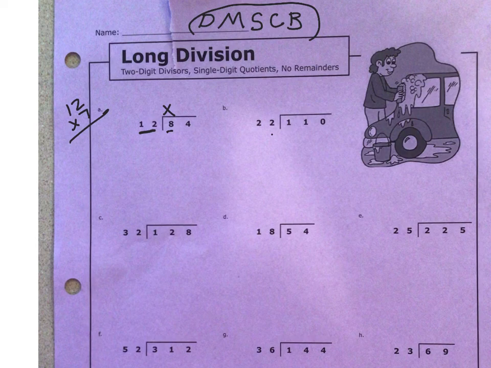So 7 times 2, 14. 7 times 1 is 7, plus 1 is 8. Oh, look at what a perfect guess. So 7 times it fits in there. So I put my 7 here, and we know we just did it over here. 7 times 12 is 84. That's what I subtract. 4 minus 4. I check. There are no more numbers to bring down, so I am done. Okay, that's what you're going to do on all of them.